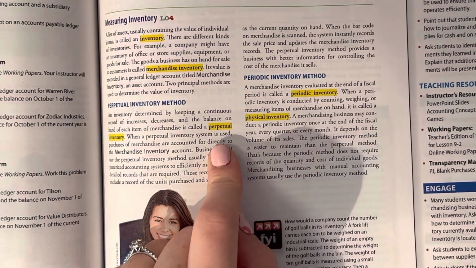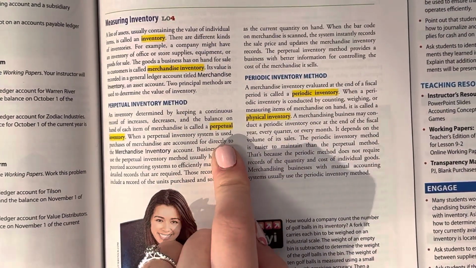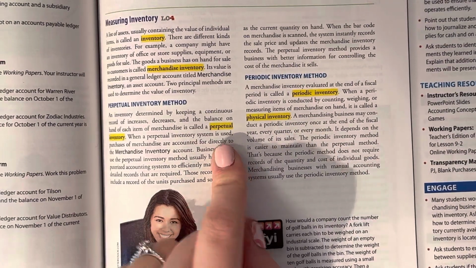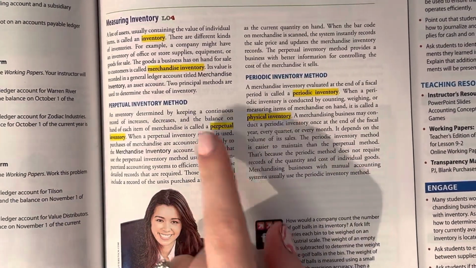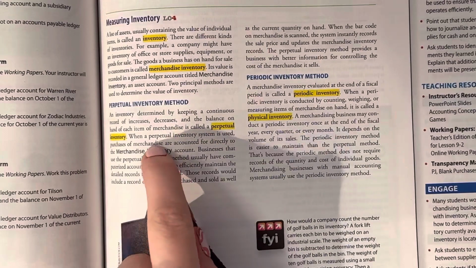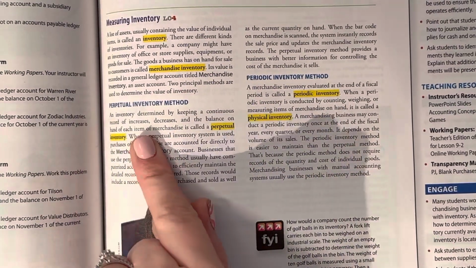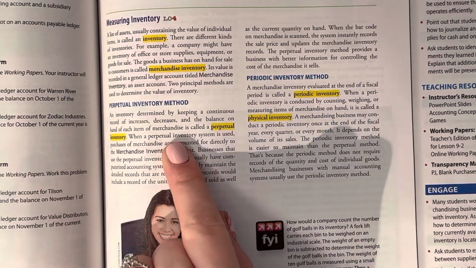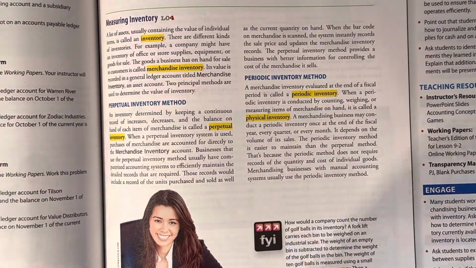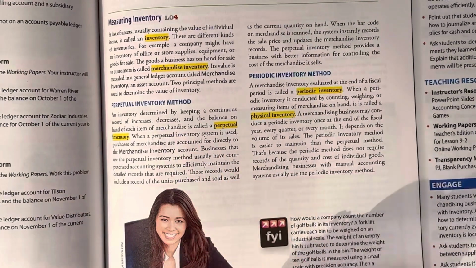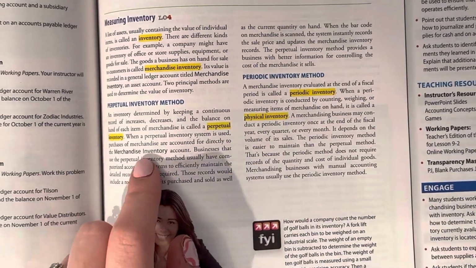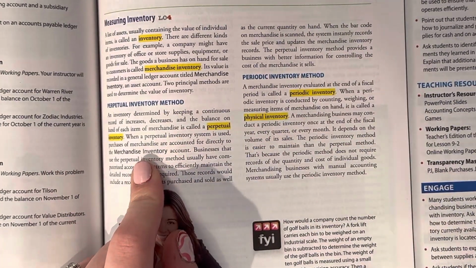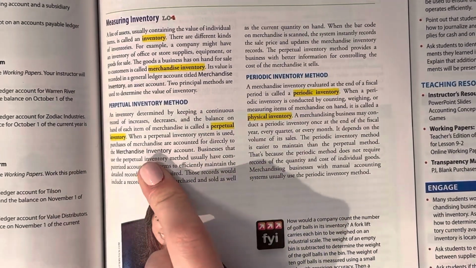For a perpetual inventory method, the business records all of the increases, decreases, and the balance of each item that they have on hand. So, for example, at a store like Giant, they might record using a perpetual inventory.